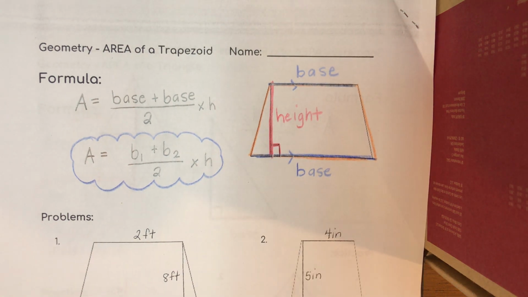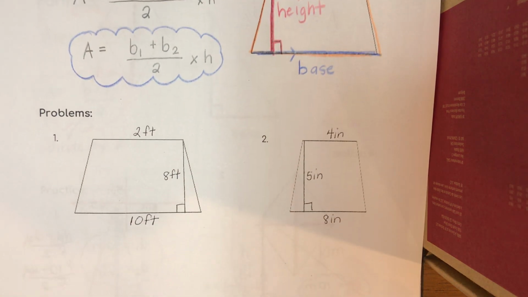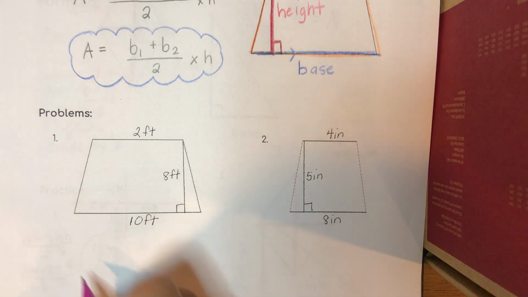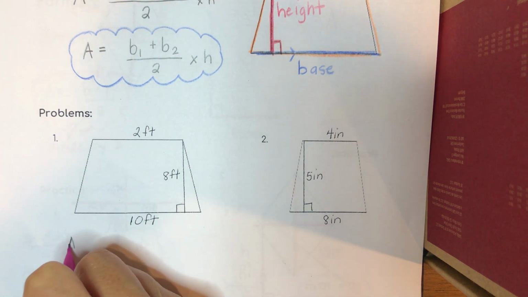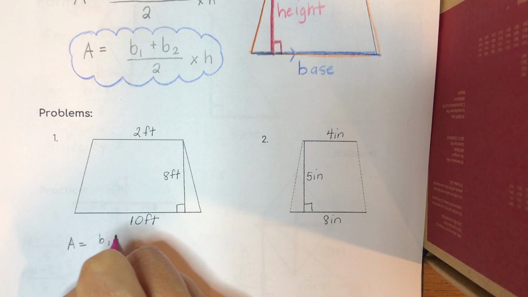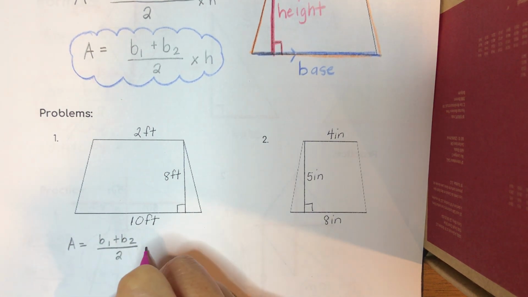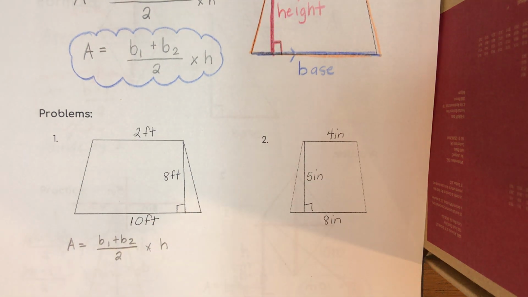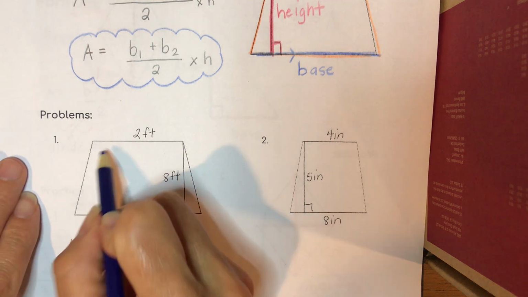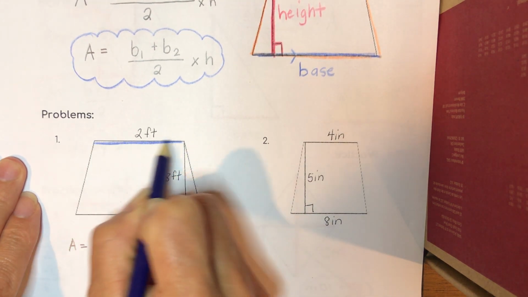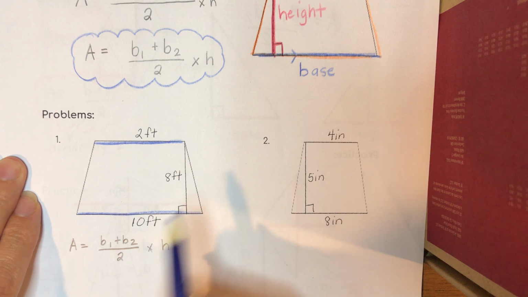So let's take a look at problem number 1. Our formula I'm going to write down is area equals base 1 plus base 2. We divide that by 2, and then we multiply it by the height. So our bases are 2 feet and 10 feet.